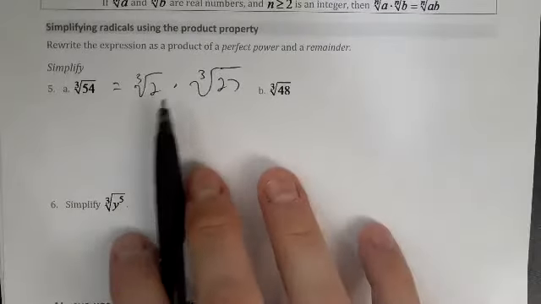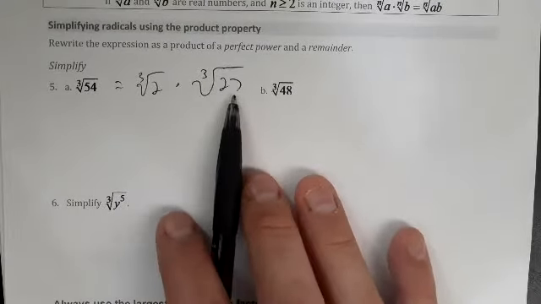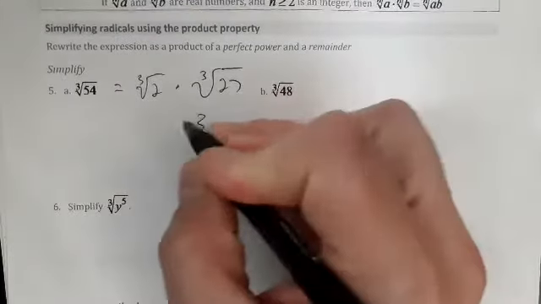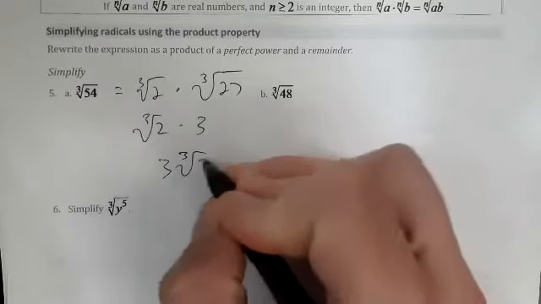So, we have this cube root of 2. We have this cube root of 27. So if you recognize that this is a perfect cube, this is just the perfect cube of 3. This is 3 times the cube root of 2, or 3 cube root of 2, which is what we got previously.